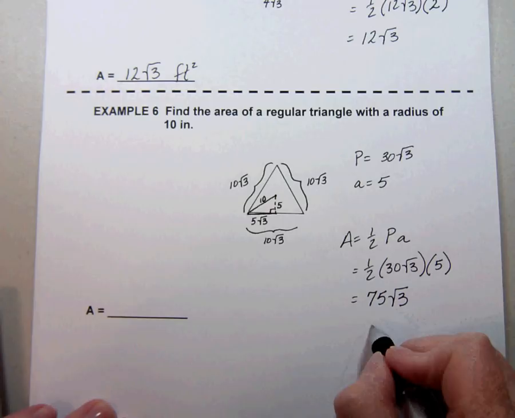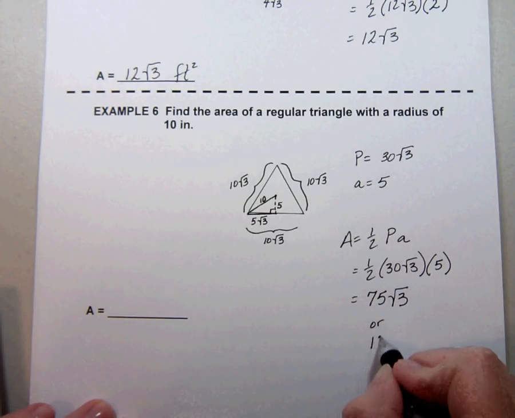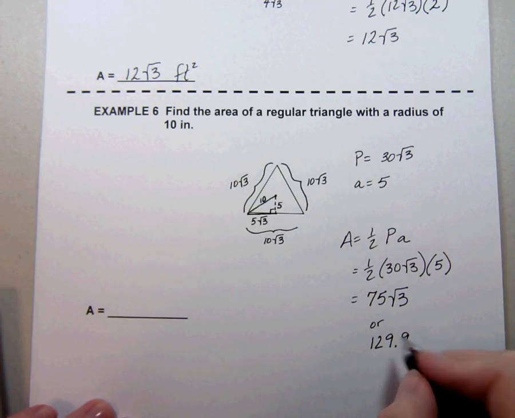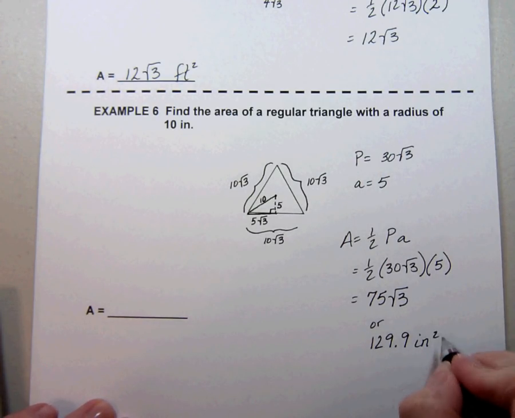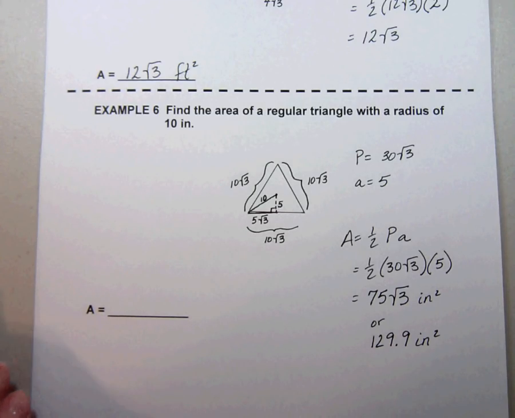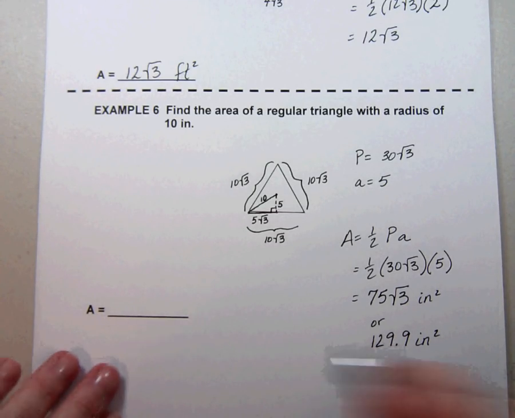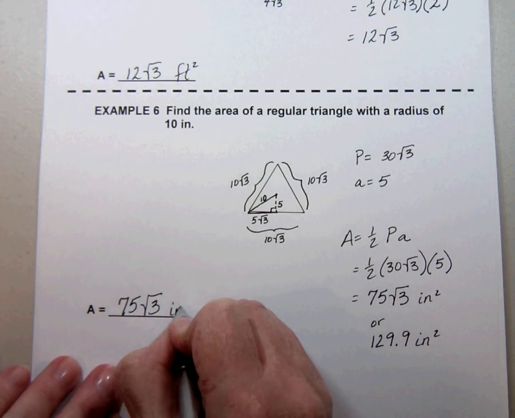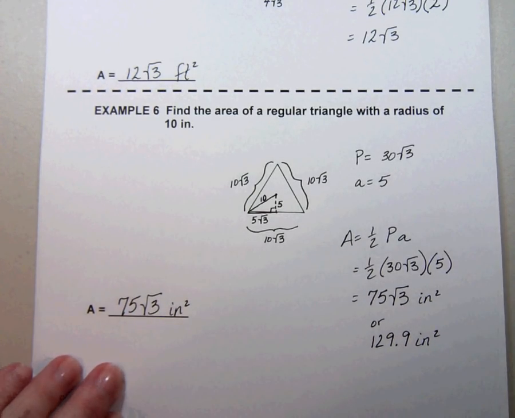If you want to put it in the calculator, remember I'm okay with that. If you want to put the decimal answer, it's approximately 129.9. And always remember to label your area problems with square units. So since this one says inches, the answer is 75 times the square root of 3 square inches.